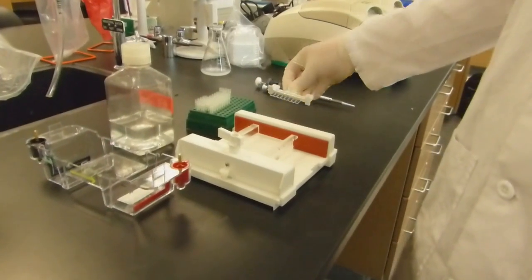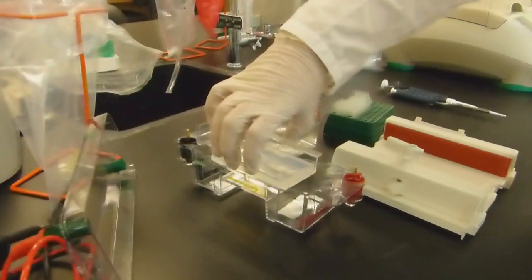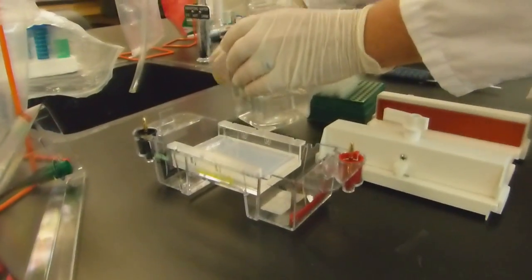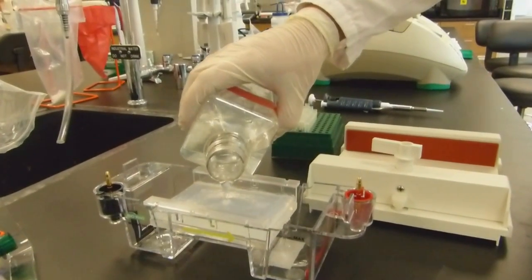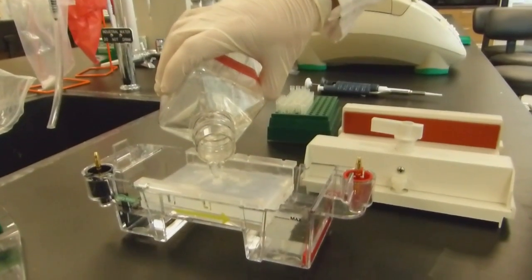Remove the 8-toothed comb from the gel and move the gel and casting tray into an electrophoresis boat. You should still have TBE buffer left over from making the gel, and you will pour this over the gel and into the reaction boat until the gel is barely submerged. About 250 milliliters should do it.